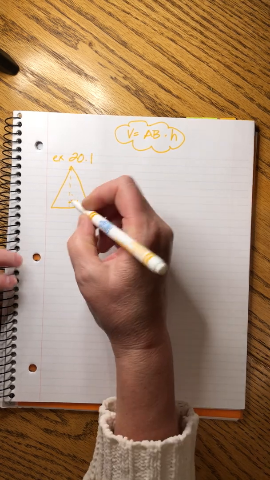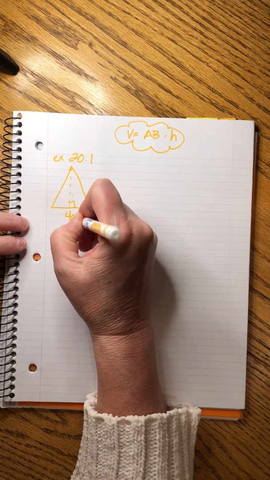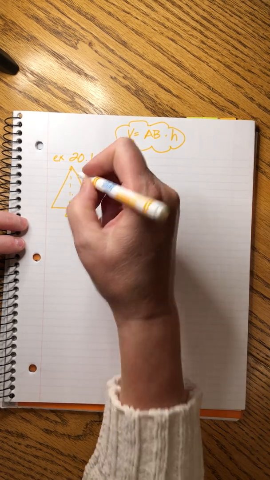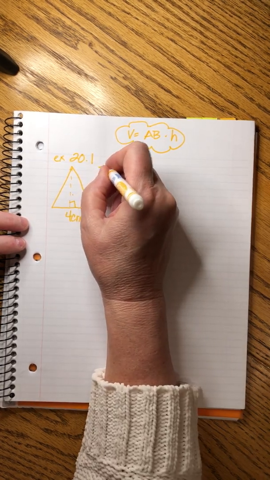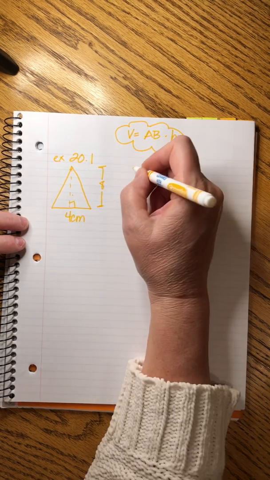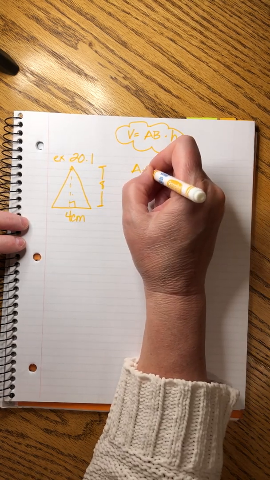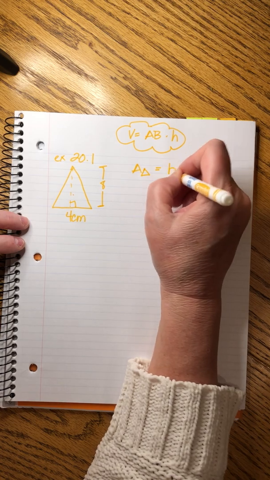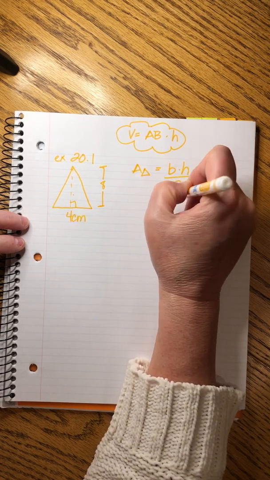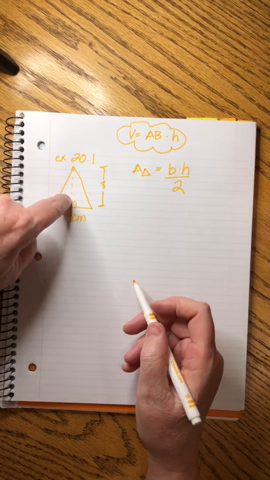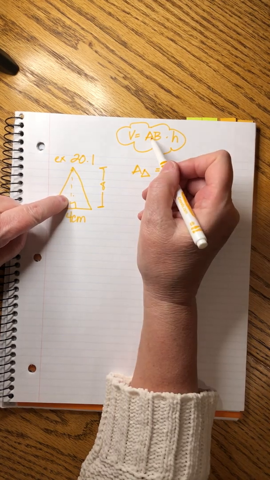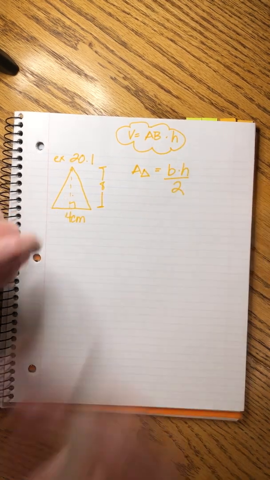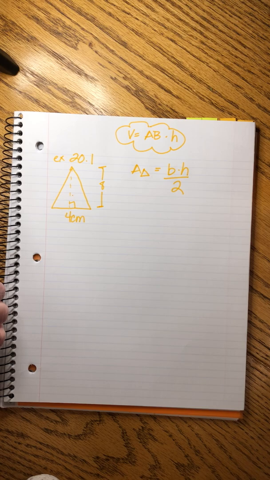So if I can remember that the area of a triangle equals base times height divided by 2, then I can find the area of this triangle. That will be the area of the base. Then I just multiply it by the height. What did I just say?